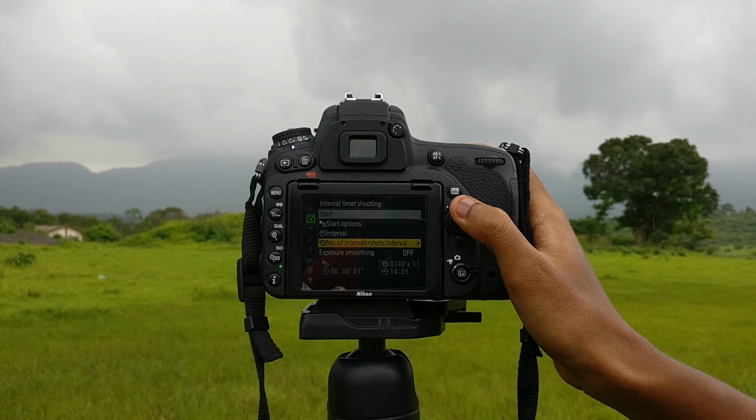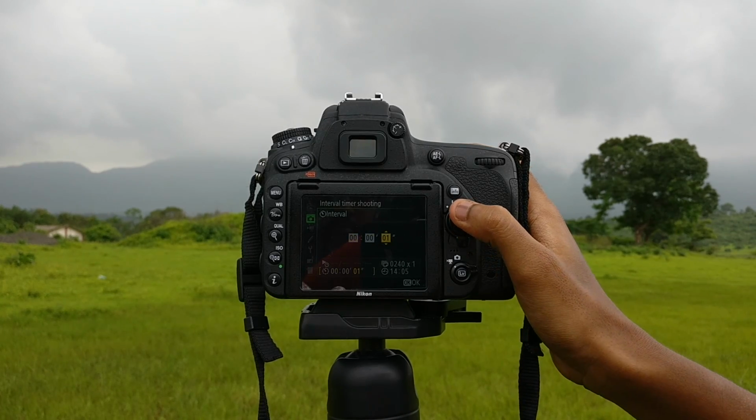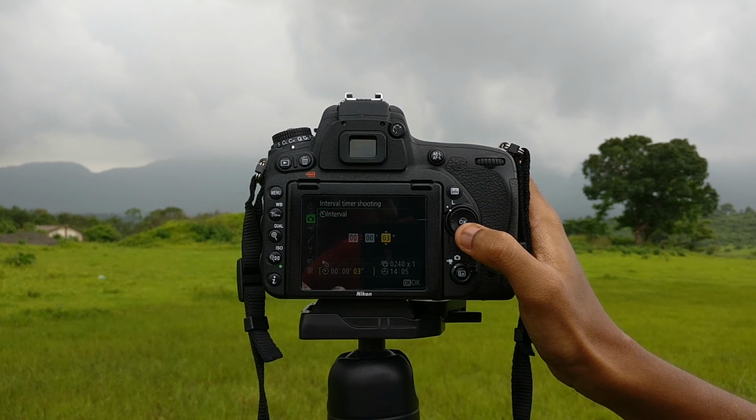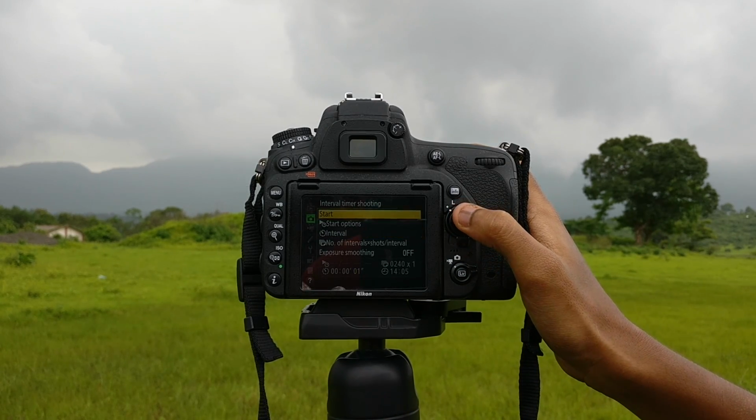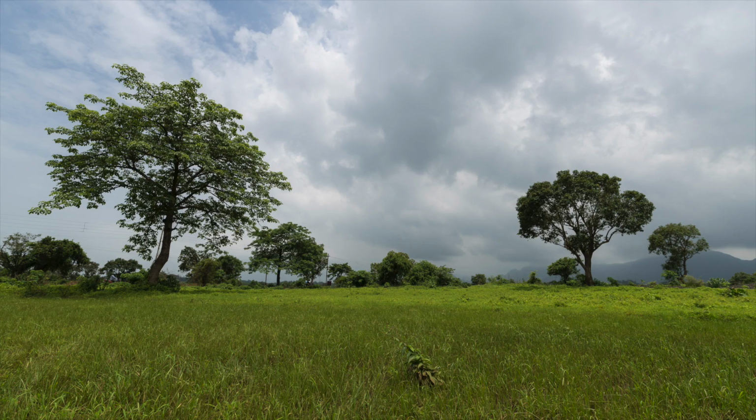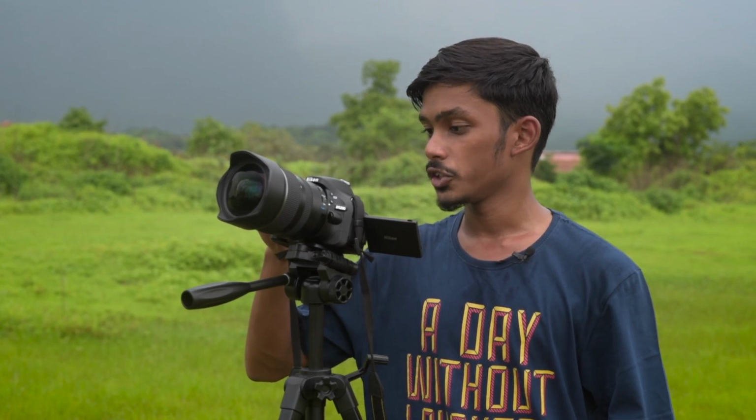The next setting is going to be the interval. Interval is basically the time gap between two consecutive images. In the scene which I'm shooting, the clouds are not moving very fast, so I'm going to keep my interval at about 2 seconds. If the subjects are moving very fast, keep the interval at 1 second. And if the subjects are slow, then try and keep the interval at about 3 to 4 seconds.